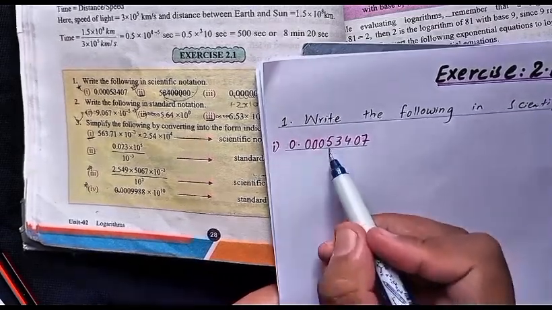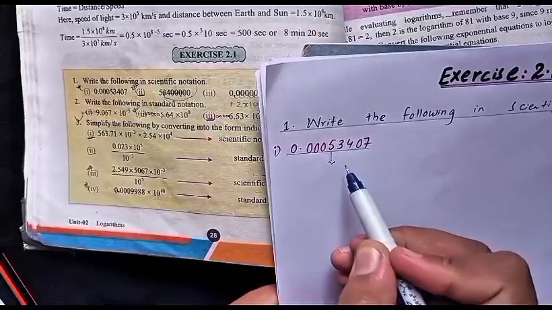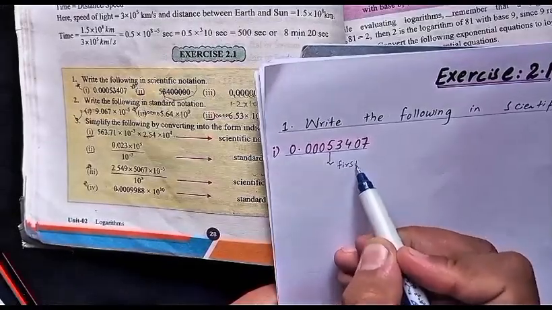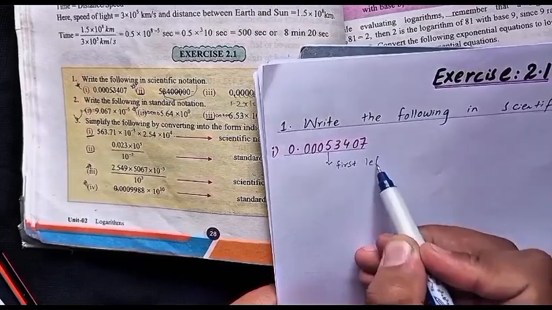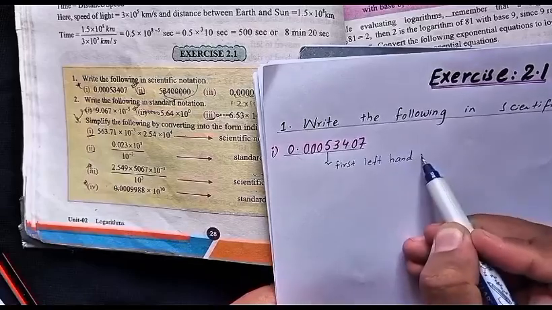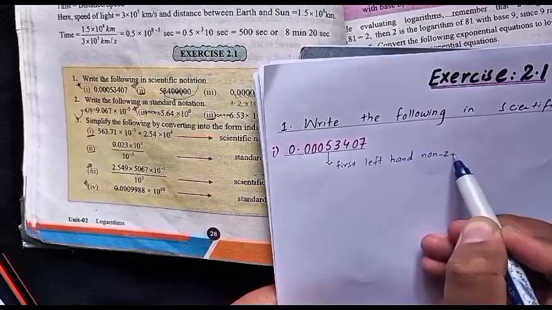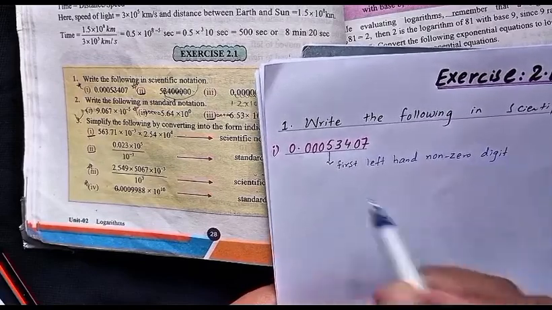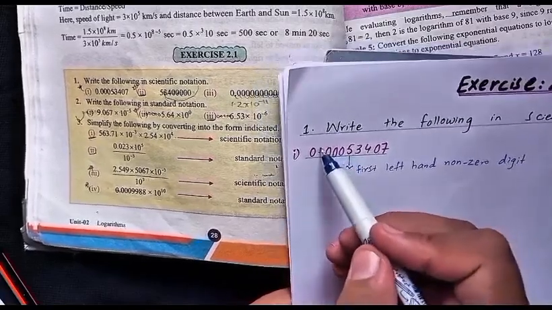Here 5 is the first left-hand non-zero digit.